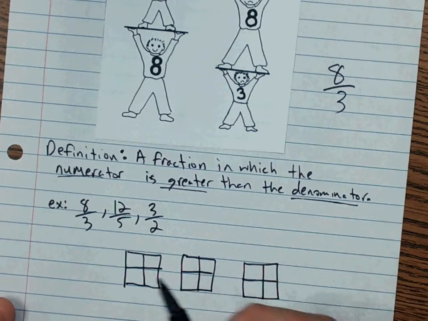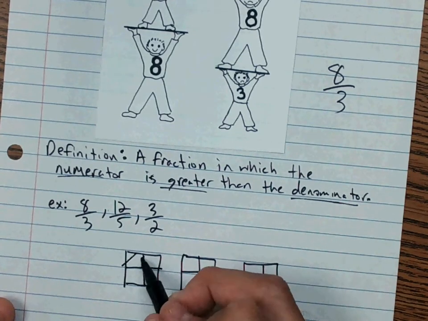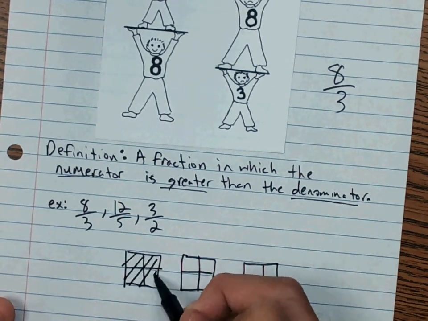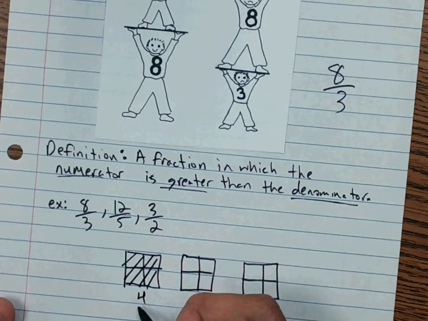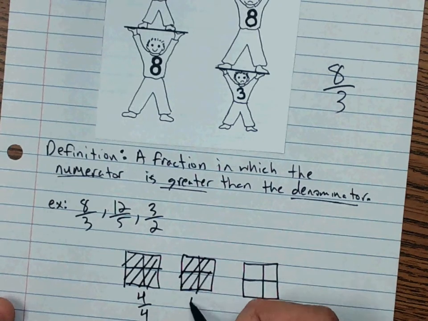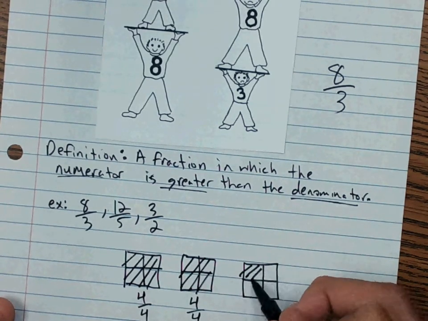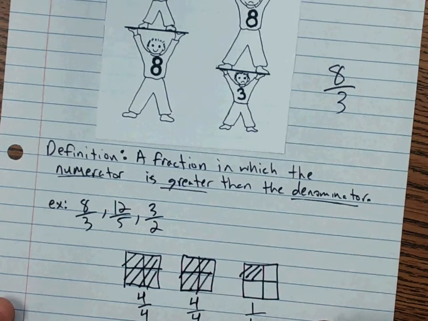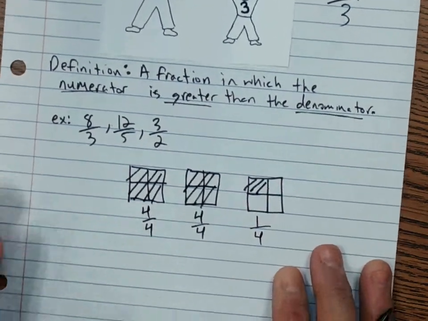For instance, I'm going to shade in my boxes. So here I shaded in 4 of the 4. Here I shaded in 4 of the 4. And here I'm only going to shade in 1 of the 4. So 1/4. Oops, sorry.